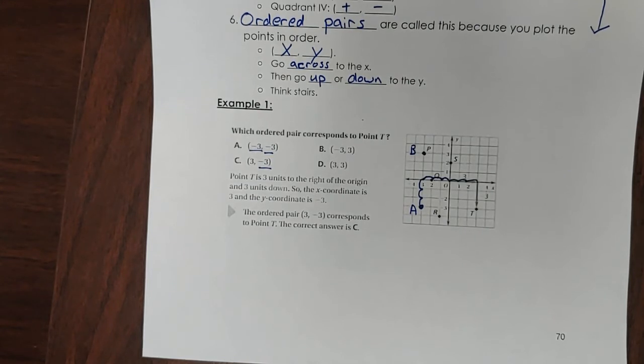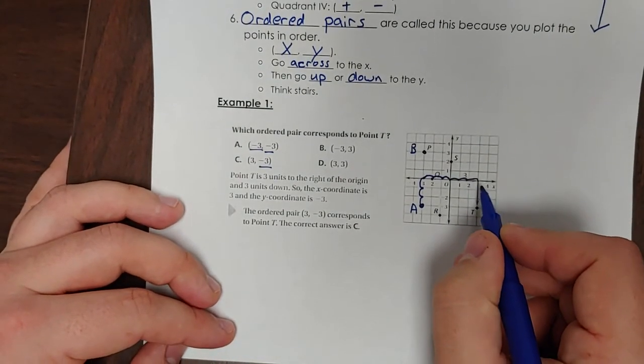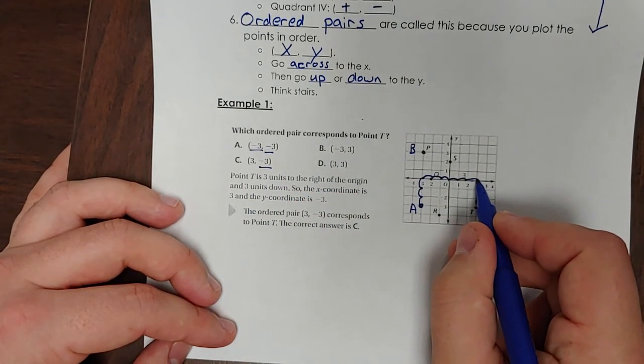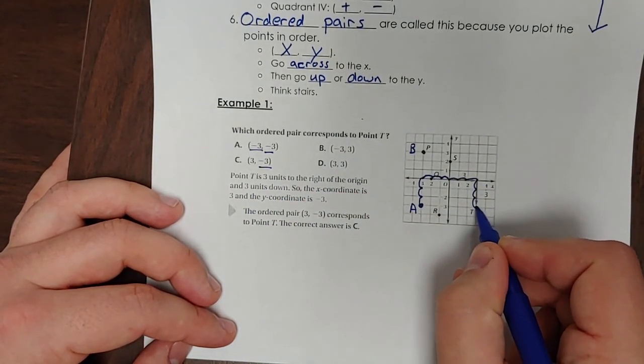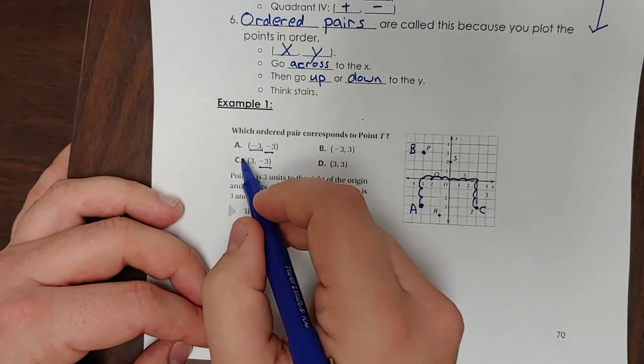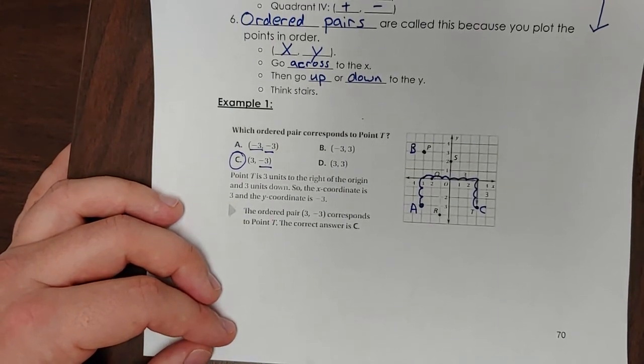Why am I still looking at D? We're looking at C as in Charlie, not dog. But yeah, I'm still at B for some reason. Yeah, C. So we're gonna go down for that. 1, 2, 3. Well, look at that. C is actually at T. So C is our answer. But since we're here anyways, let's go ahead and plot D.